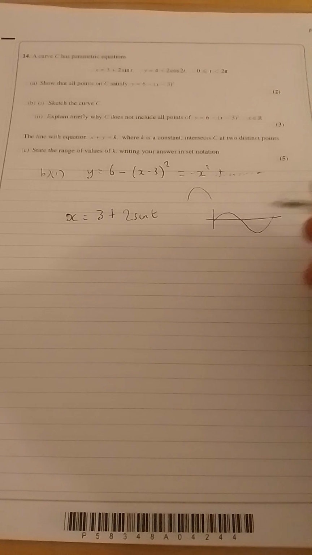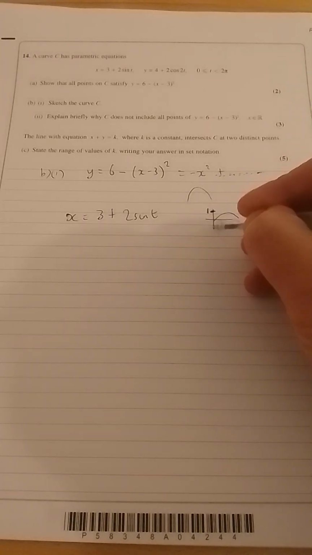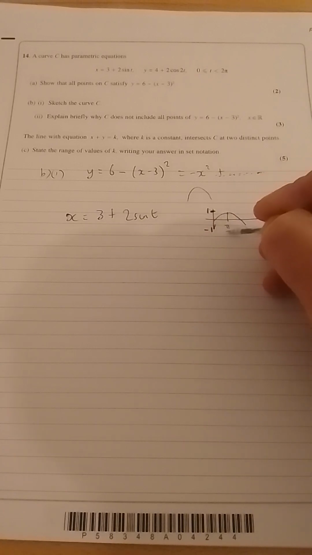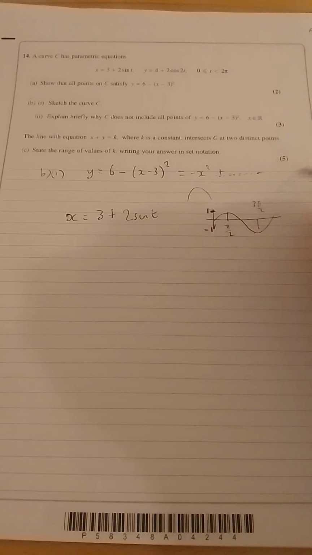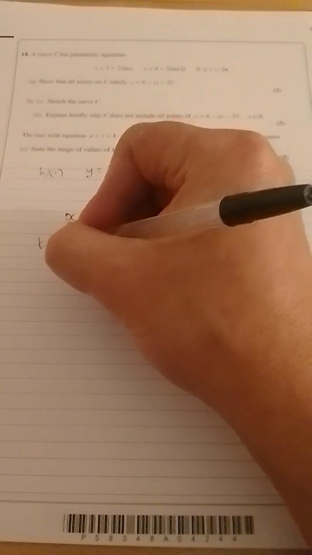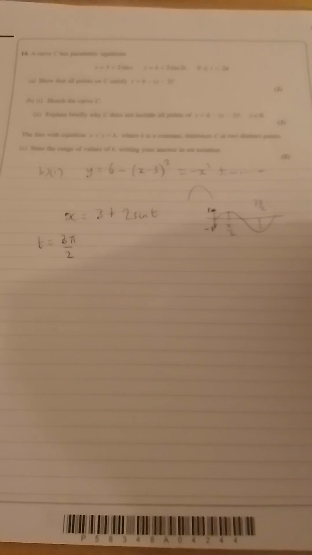looks roughly like this, with the maximum at 1 and the minimum at -1. The maximum occurs at pi over 2, and the minimum occurs at 3 pi over 2, both within the range. So we can see that sine t could vary between -1 and +1. So the minimum value of x would be, when t is equal to 3 pi over 2, we would have the minimum value of x.